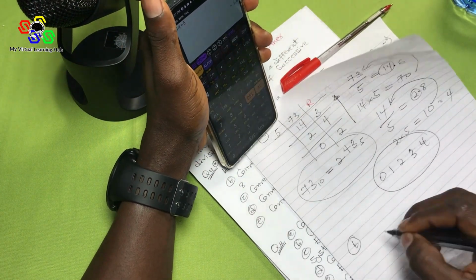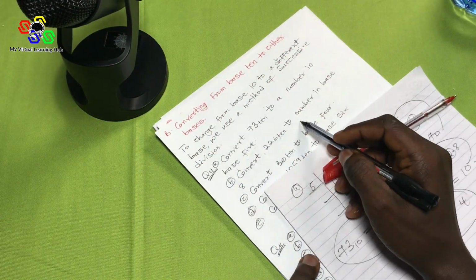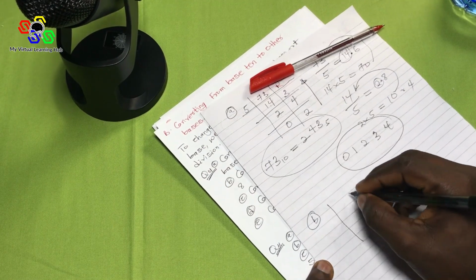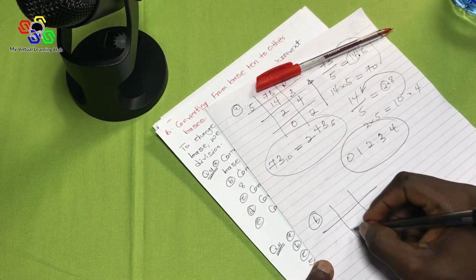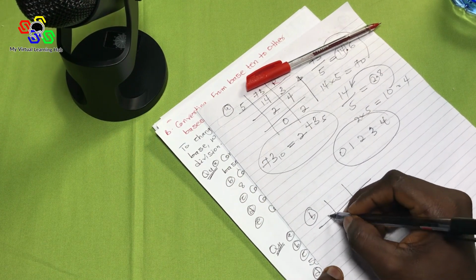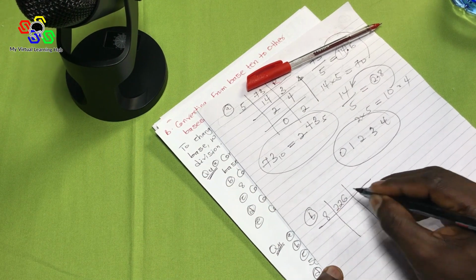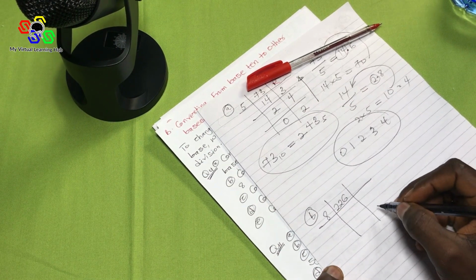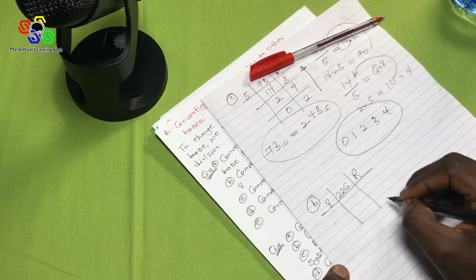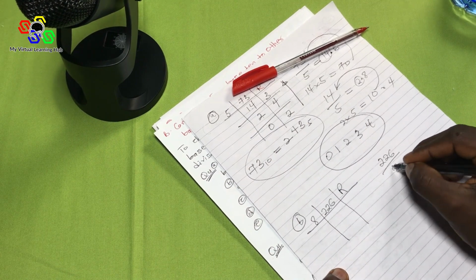We move on to the B. The B says, convert 226 base 10 to a number base 8. So we shall do, as usual, we draw two vertical lines and a horizontal line. The number we want to convert here is 226, and we are converting the 226 to a number base 8. So we write the base here. What appears here is the remainder. So we are employing the method of successive division.